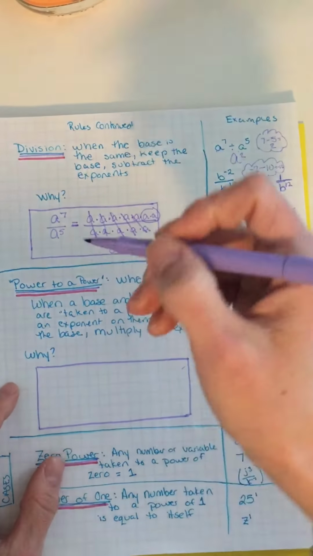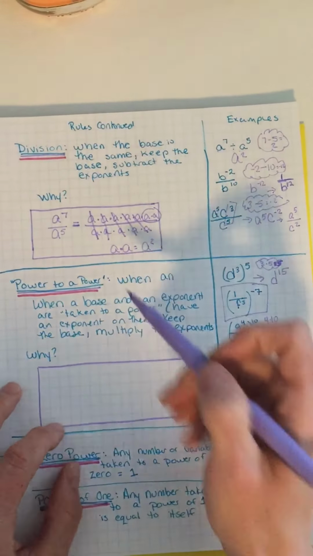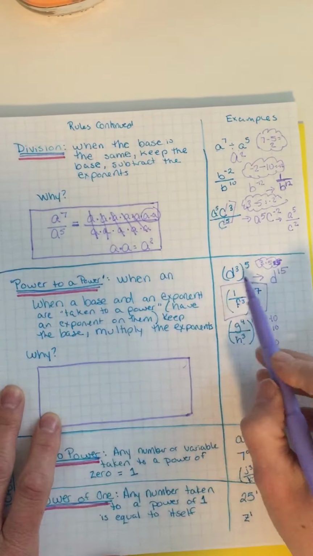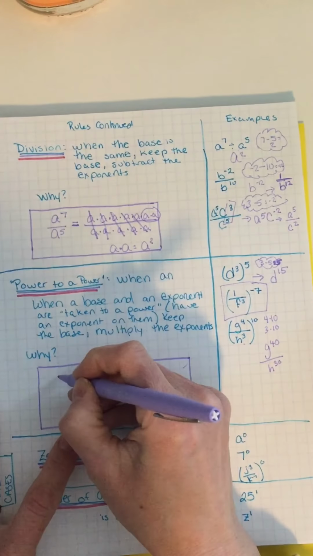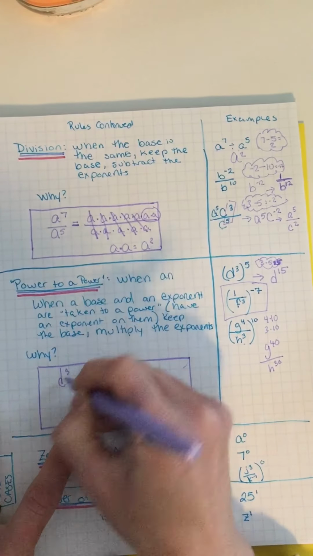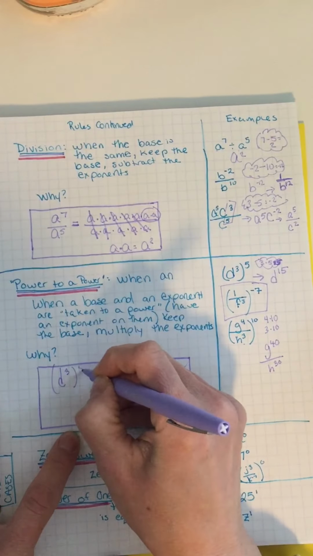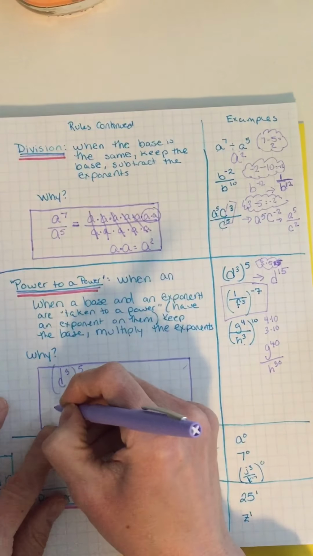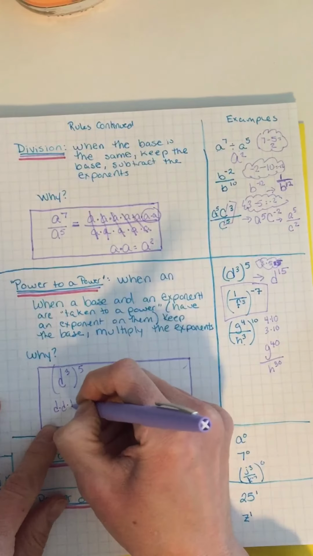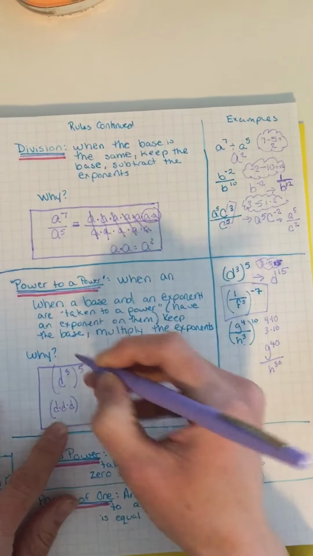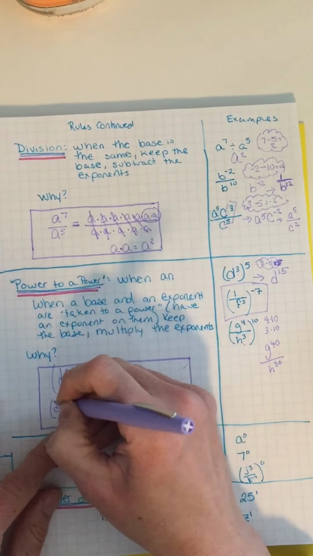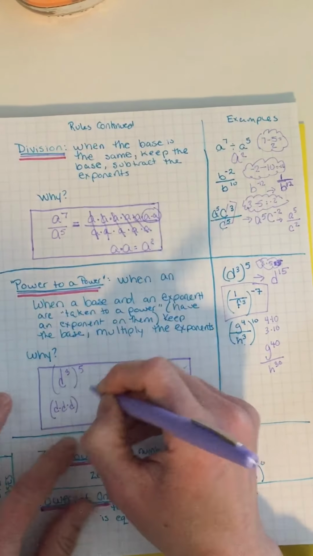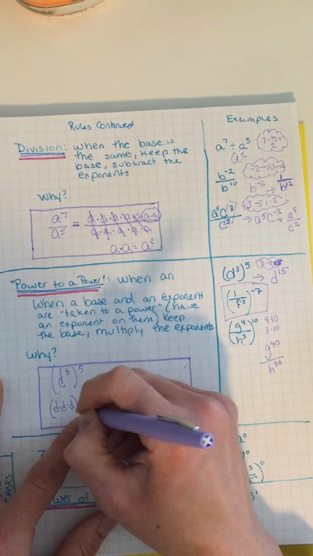All right, so let's explain why this works, and let's use this problem here. Let's say d to the third to the fifth. So what does d to the third mean? Well, that really just means d times d times d. Taking that to the fifth means I'm taking this whole thing and multiplying it by itself 5 times.